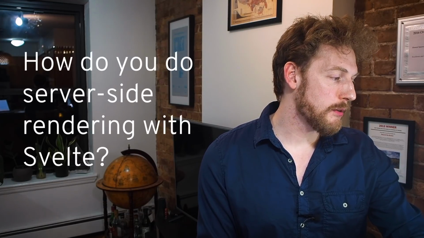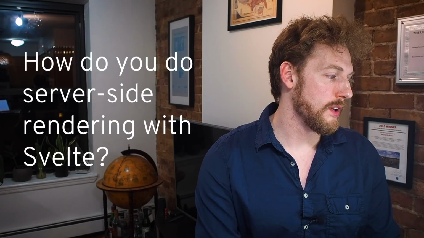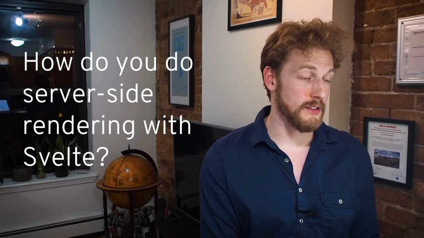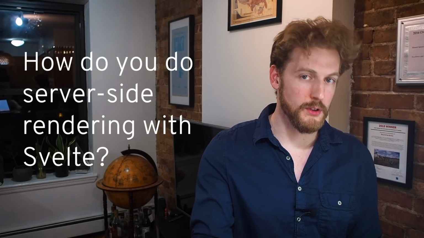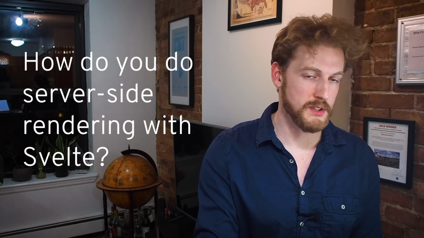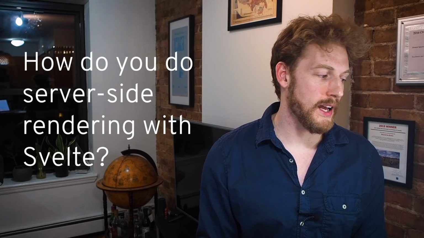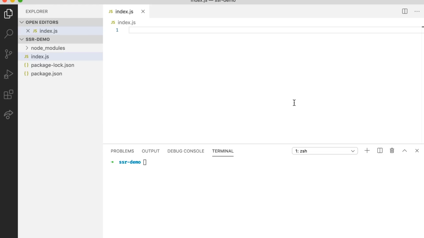Next question, how do you do server-side rendering with Svelte? So the easiest way is to use Sapper, but then if you do that, you have to accept all of Sapper's opinions about how to build the rest of your application. So here's a quick demo showing how you could put it together yourself.